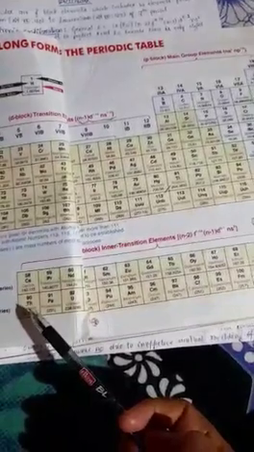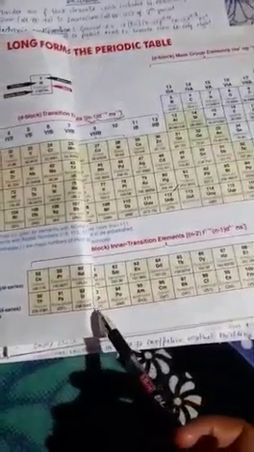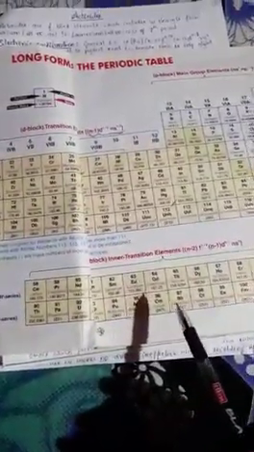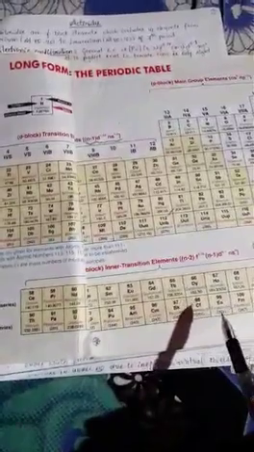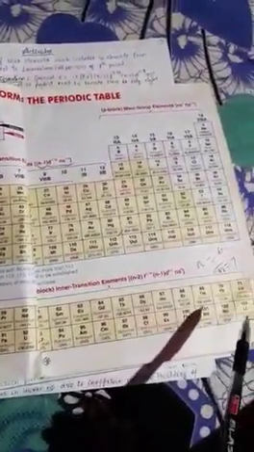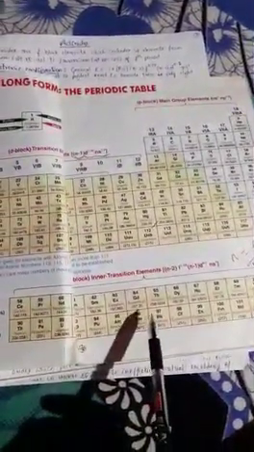The series starts with thorium, protactinium, uranium, neptunium, plutonium, americium, curium, berkelium, californium, einsteinium, fermium, mendelevium, nobelium, and then lawrencium. Totally 14 elements are there in this period of the periodic table.